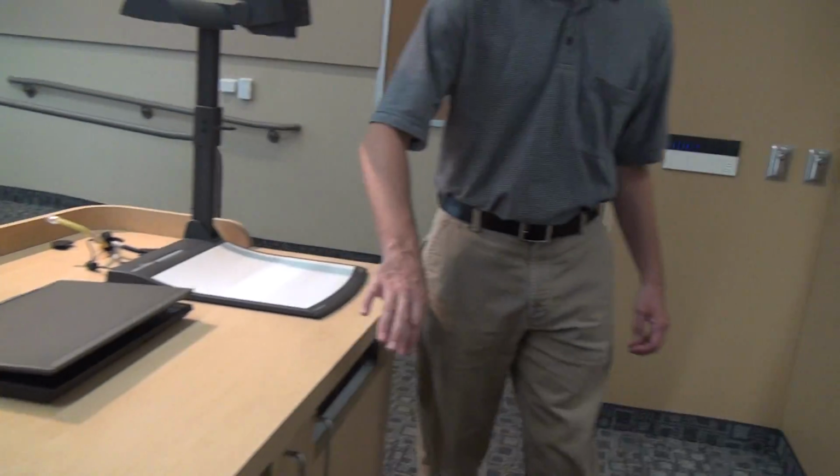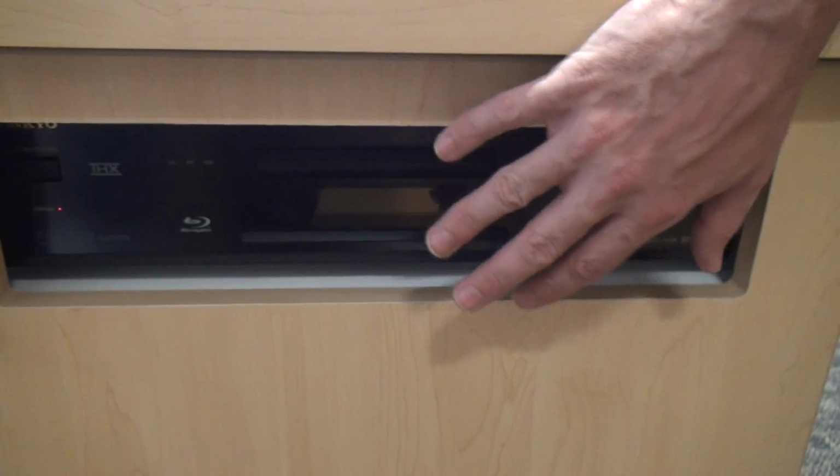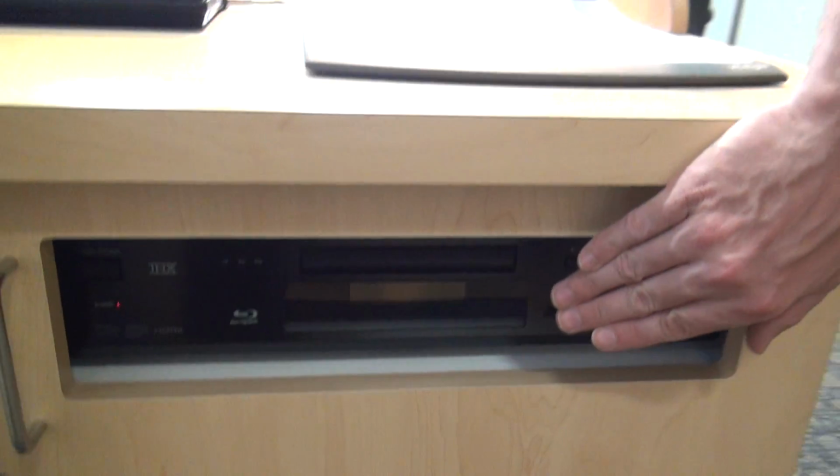The Blu-ray is located underneath the document camera here. You can use the front panel controls if you need to. You can also play your regular DVDs here in the Blu-ray player, or your CDs. You don't have to have a Blu-ray disc in order to utilize the unit.